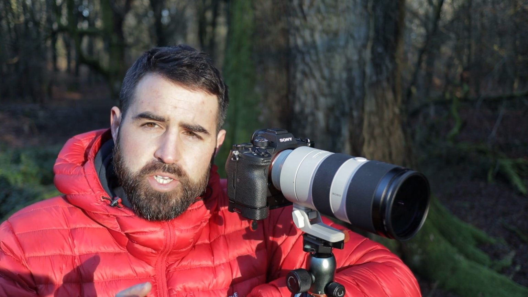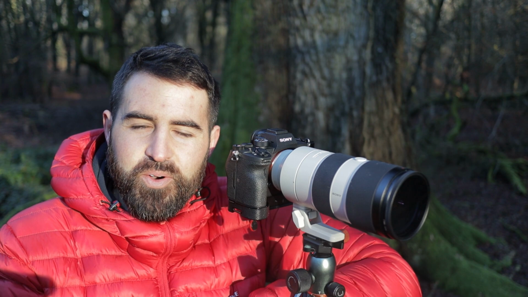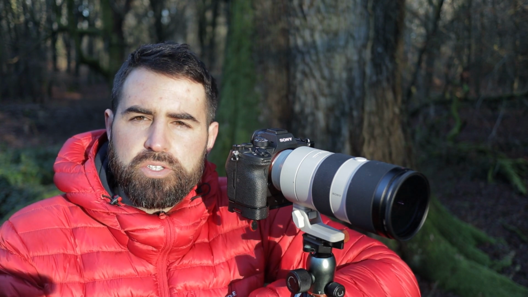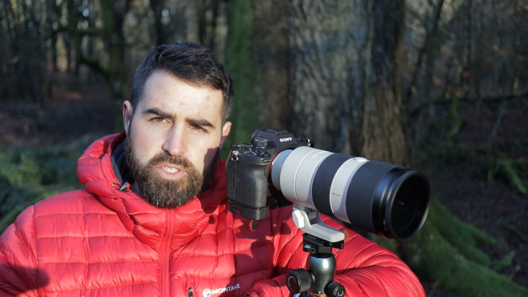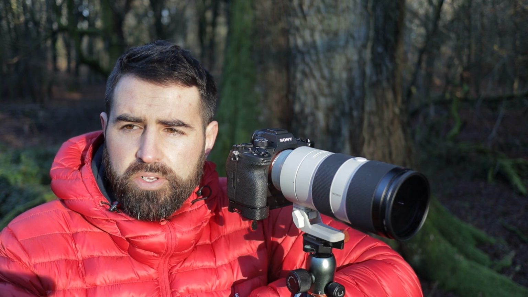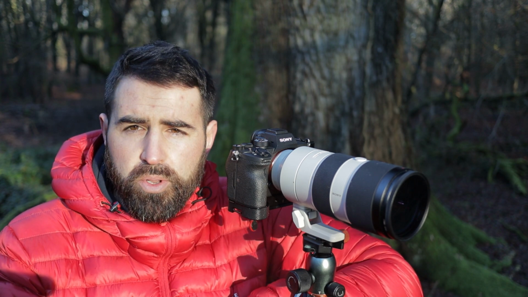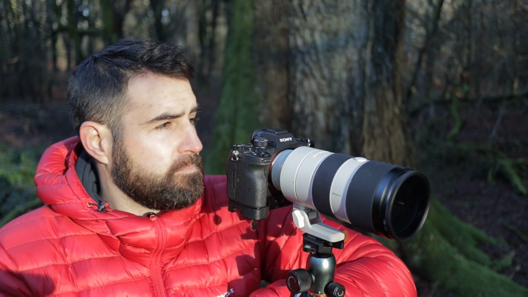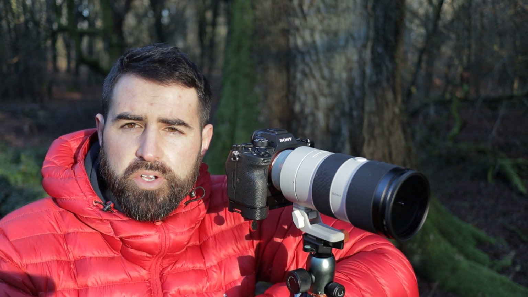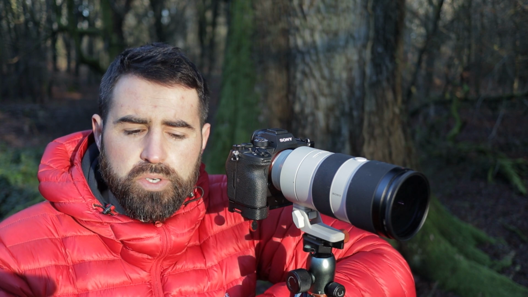So I hope I haven't been too preachy or talked too much, but this is my approach to intimate photography. I do apologise for the road noise. I am stood fairly close to a quite busy road, so I do apologise for that. But this was the composition I found. This is a perfect opportunity to illustrate my thoughts behind intimate woodland.